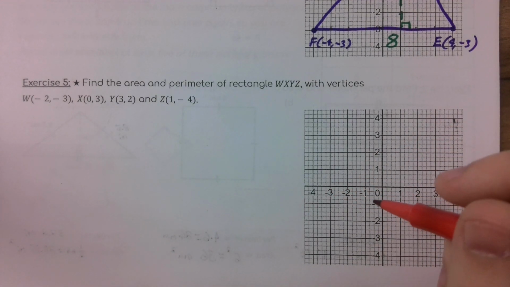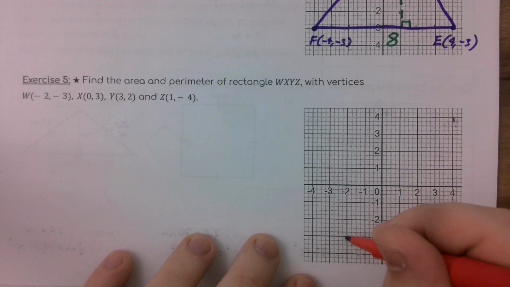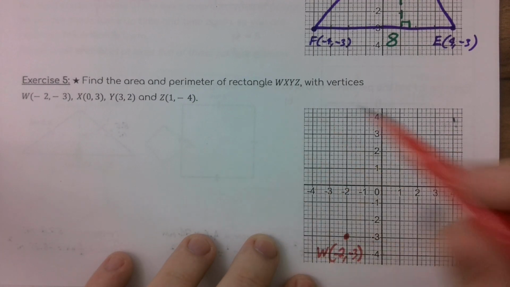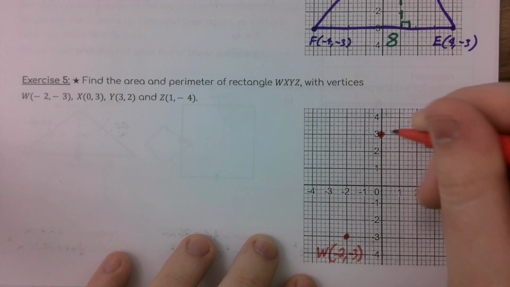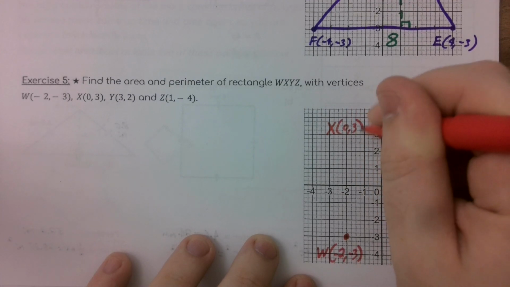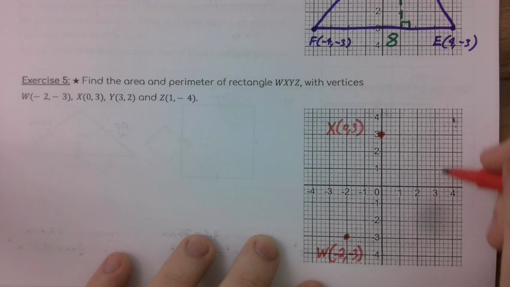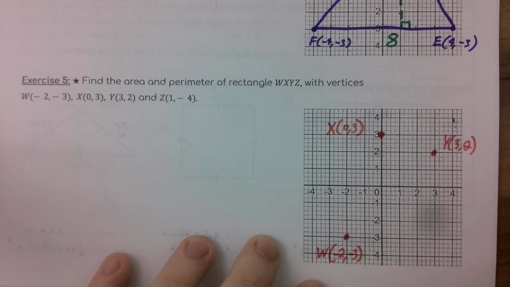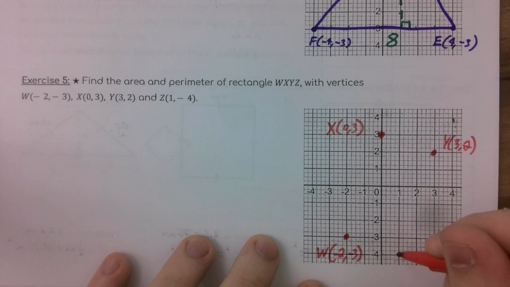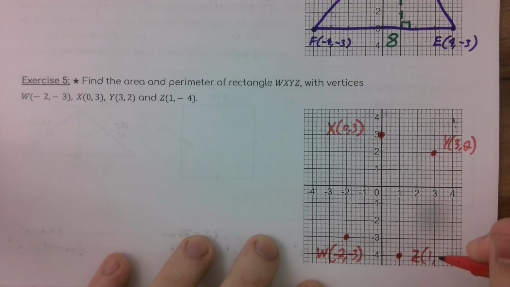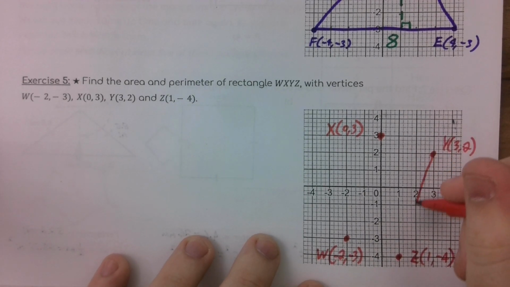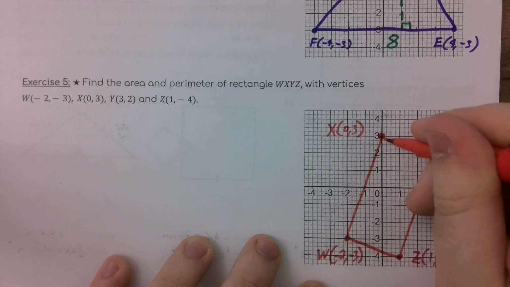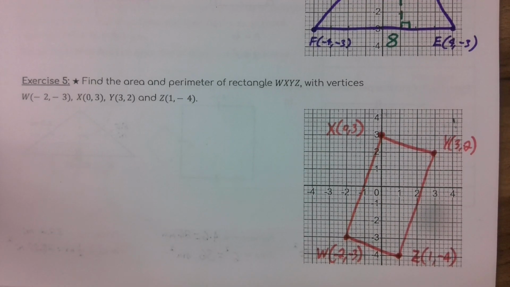Let's see it together. Point W is at -2, -3. So we got a point right here. X is at 0, 3. So it's all the way up here. Y is at 3, 2. It's going to be all the way over here. And Z is at 1, -4, all the way down here. So our rectangle here is sort of on a slant. It's sort of a slanted rectangle like this.